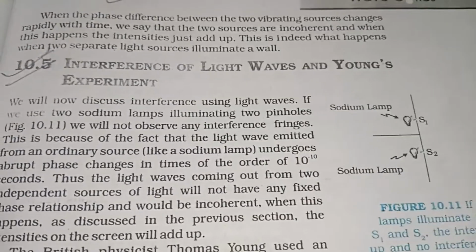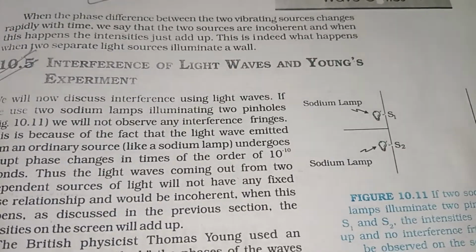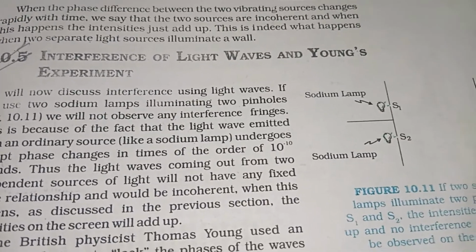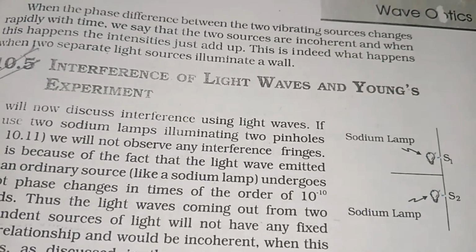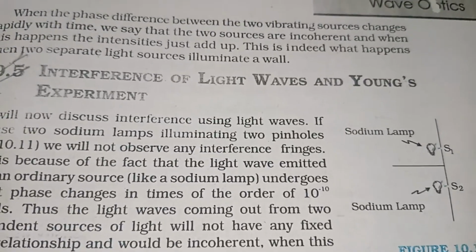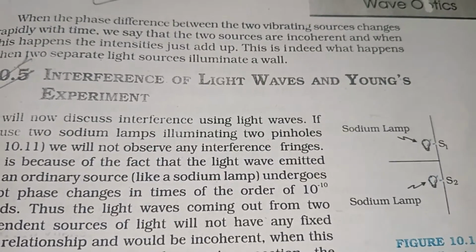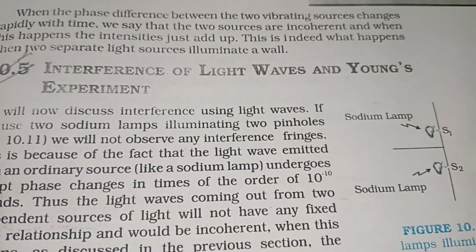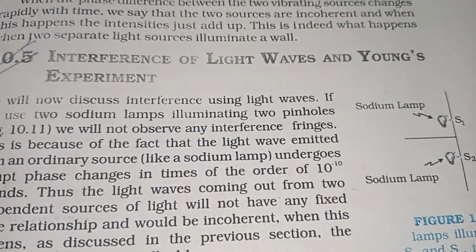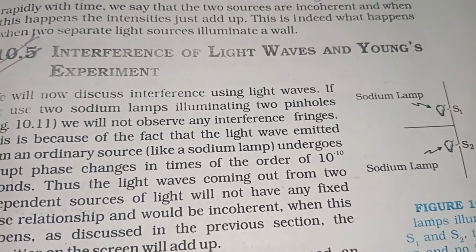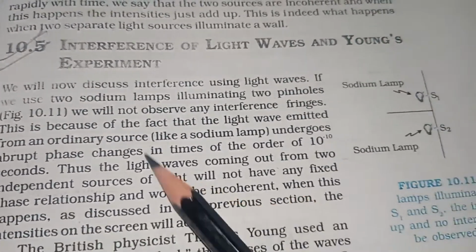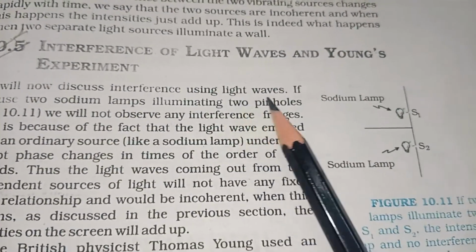So we will continue physics, and the topic is wave optics, class 12th, and the subtopic is interference of light waves and Young's experiment. We will now discuss interference using light waves.